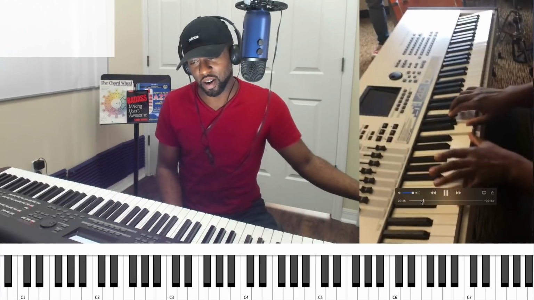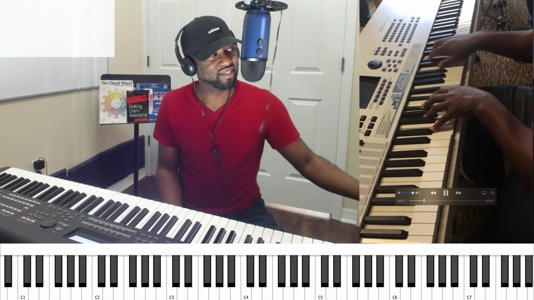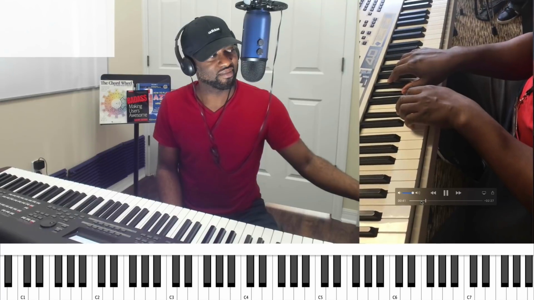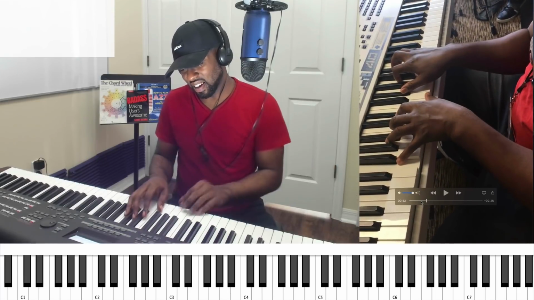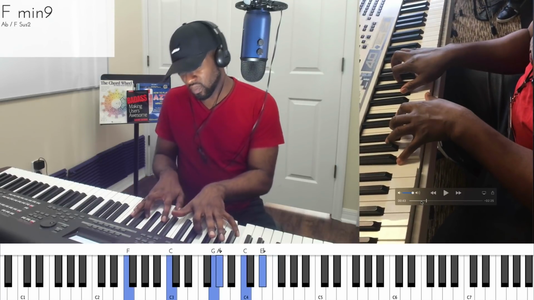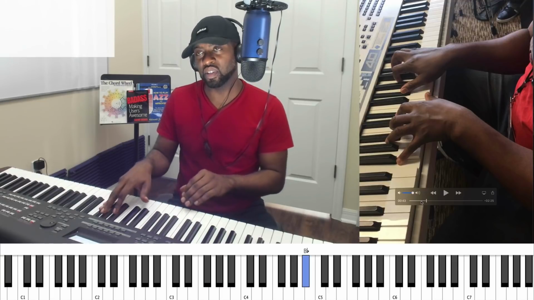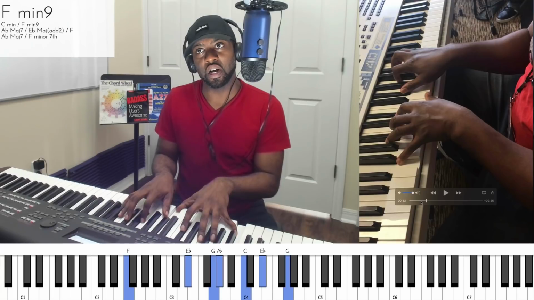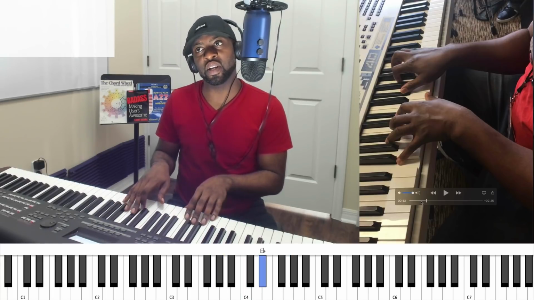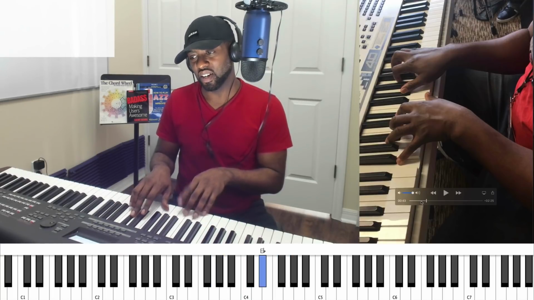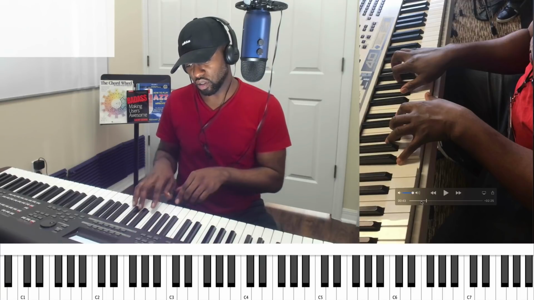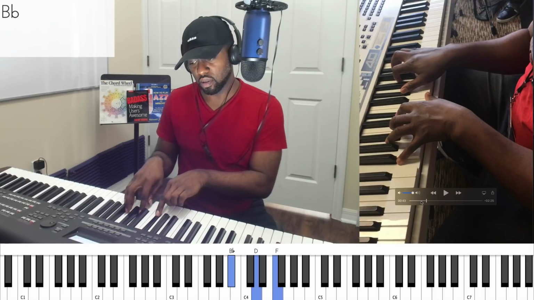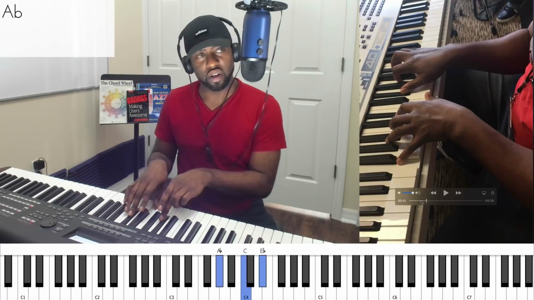So what he's doing there is the melody line is D, E flat, F, E flat, and then harmonizing those, the chords would be a G minor, A major, B flat major, A flat major.